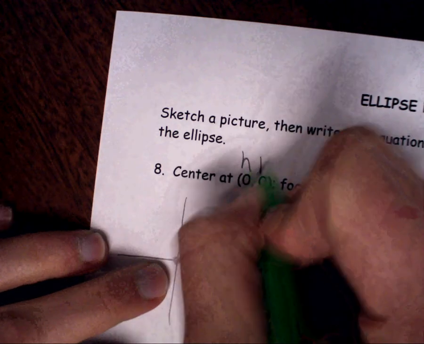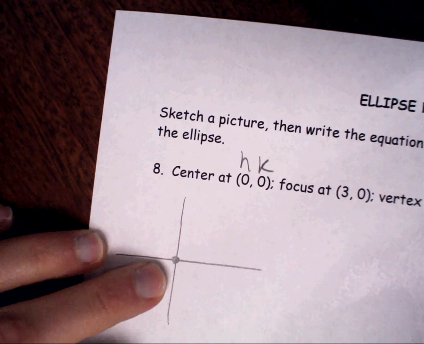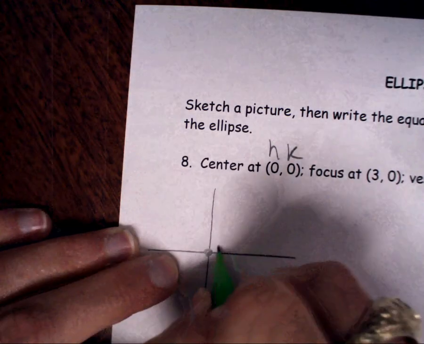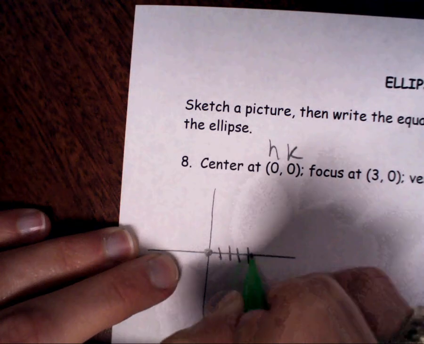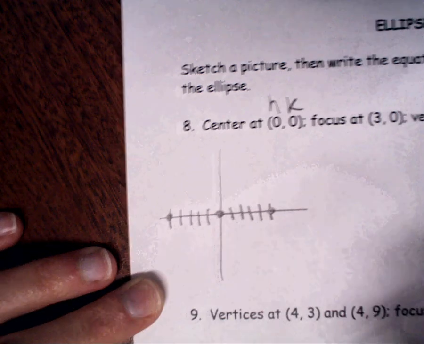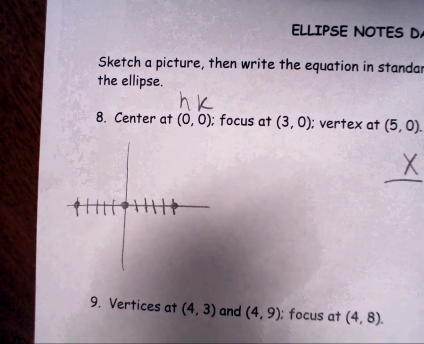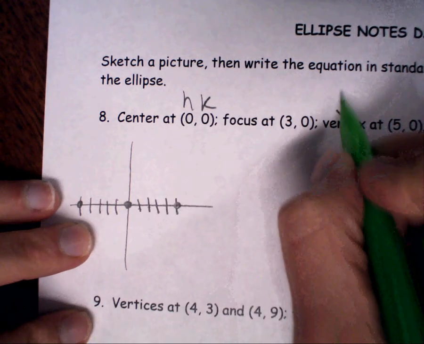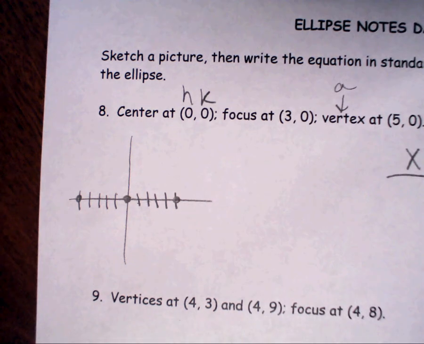So I already know my equation. If it's an ellipse, it's going to look like that. And its center 0, 0. Let me go back. Like that. Okay, and so what I do is here's my vertex. And if that's my center, then I know over here, 1, 2, 3, 4, 5, that's also my vertex, or co-vertices. So if that's the vertex, that means this is describing the A. Because vertex is the main one, co-vertex is the backup one, the B.